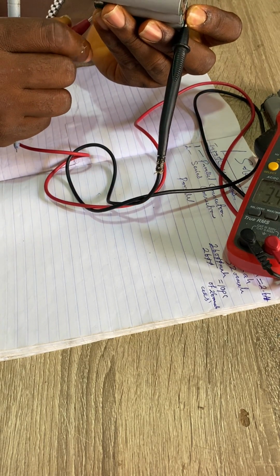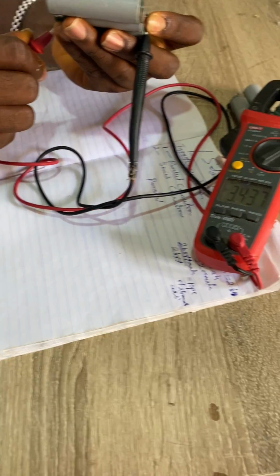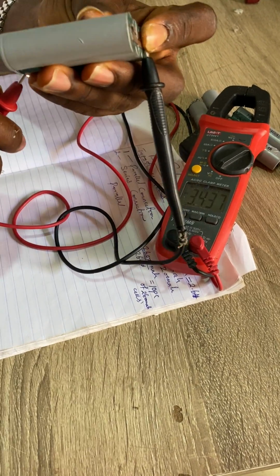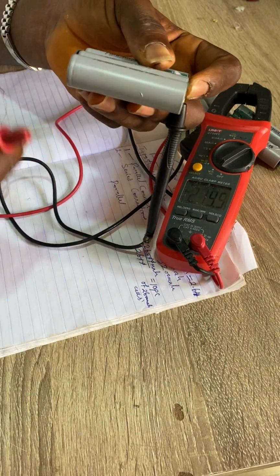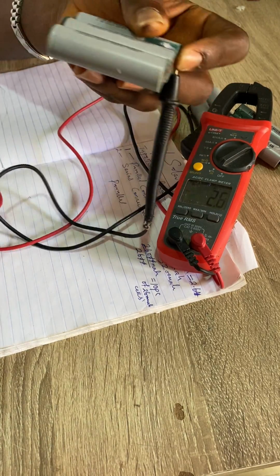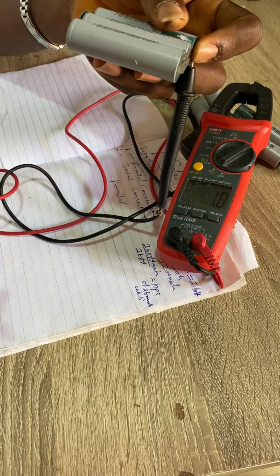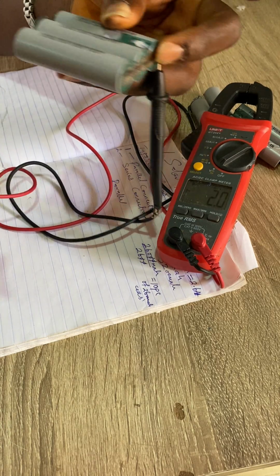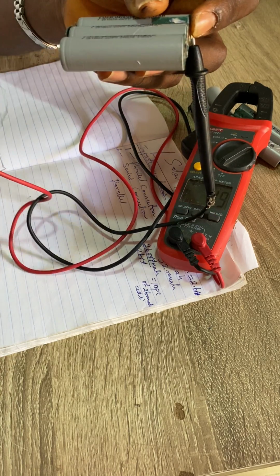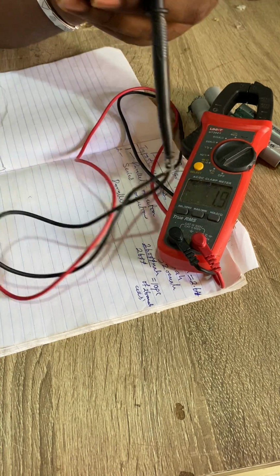Now this one is at 3.43. Okay, that is the voltage of this particular one. Then you can see that it's not up to, now the full voltage is what? 4.2 volts, and the low voltage, that is the lowest it is supposed to go, is what? 2.5 volts. At 2.5 volts, your cell is considered to have zero capacity.